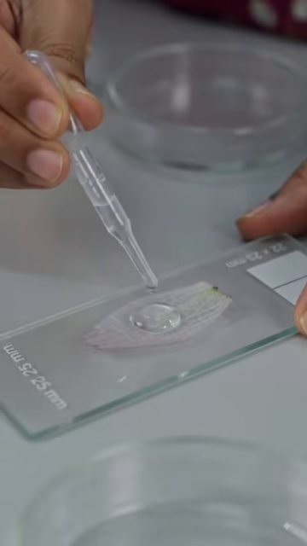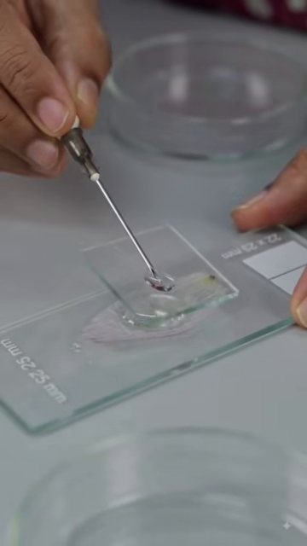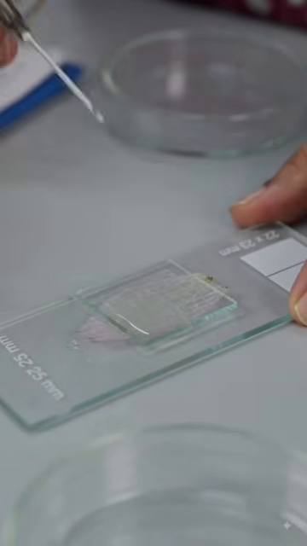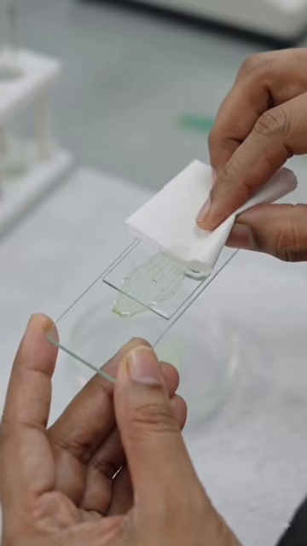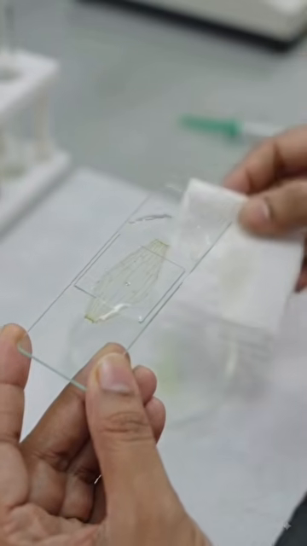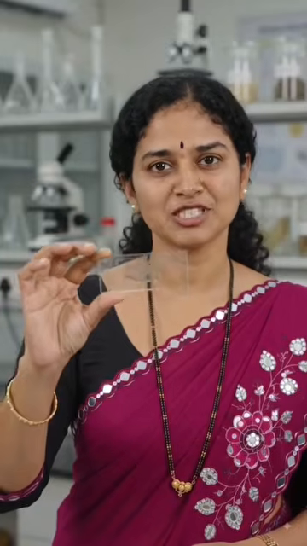Carefully lower the small cover slip at a 45-degree angle so that it covers only the specimen and prevents air bubbles. After placing the cover slip, gently remove the excess glycerin around its edges using blotting paper. This keeps the slide clean and improves the clarity of the specimen.